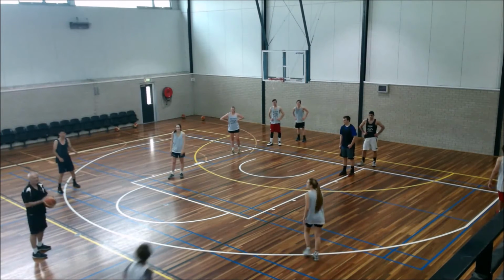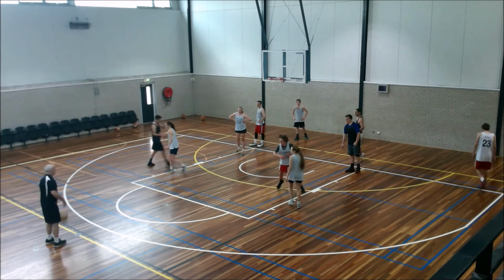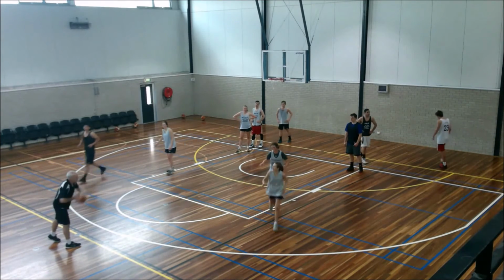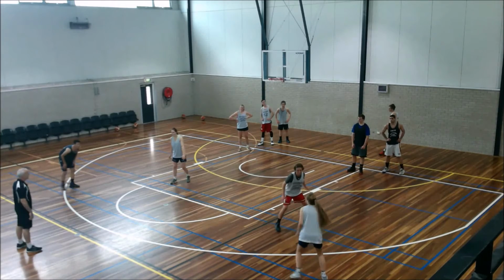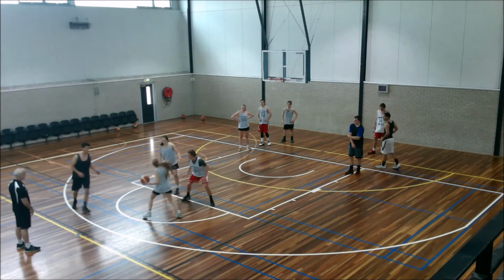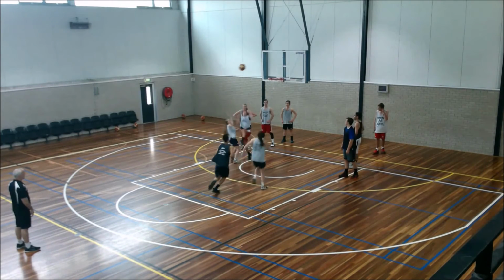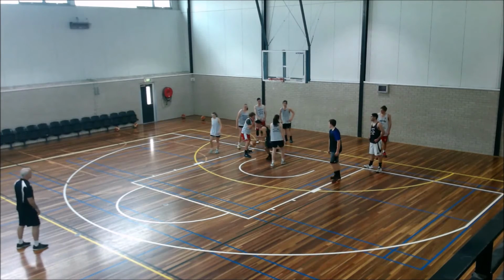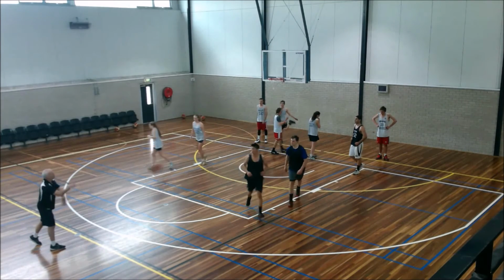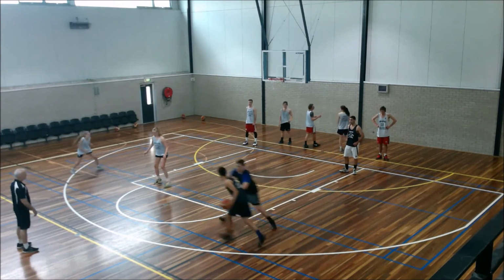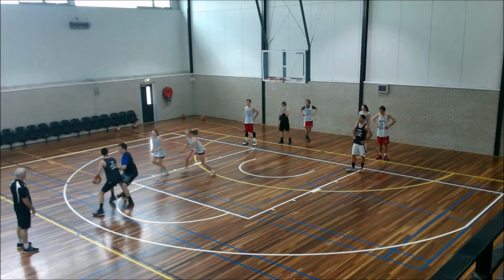You mix up the type of leads you want the players to practice, where they can lead straight up the lane and then pop out, which is an L cut, or they can jab towards the basket and lead straight out to the wing, more a V cut action. Both are good. Ultimately, you want the players to get open, and you want the defence to contest that forward lead from time to time as well.